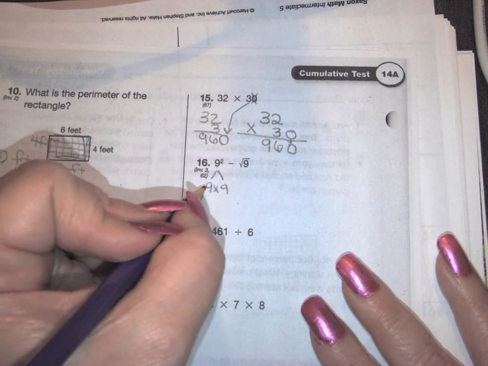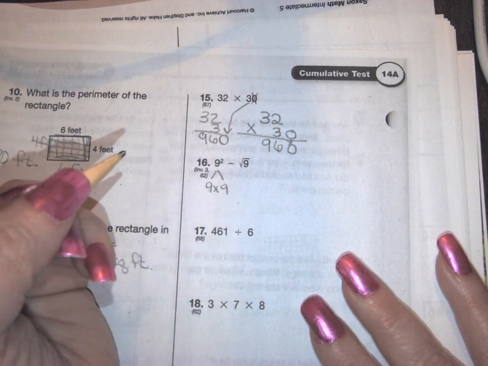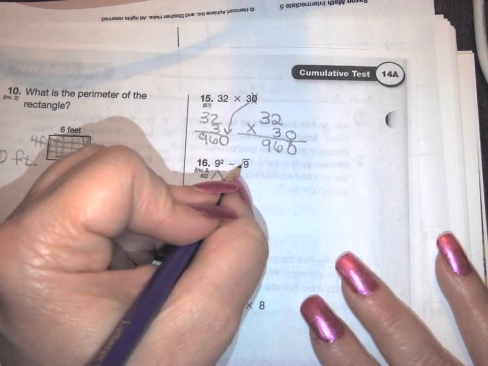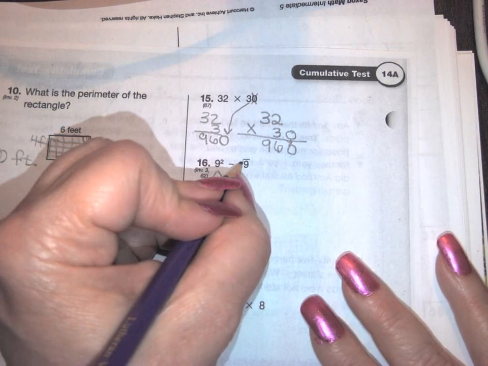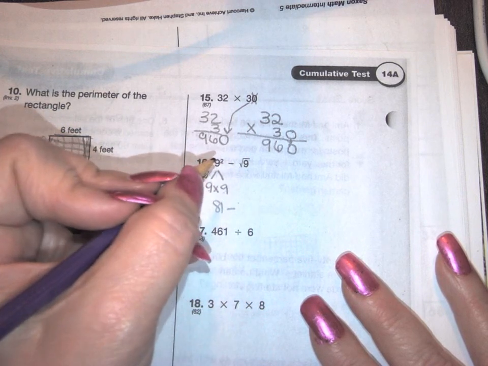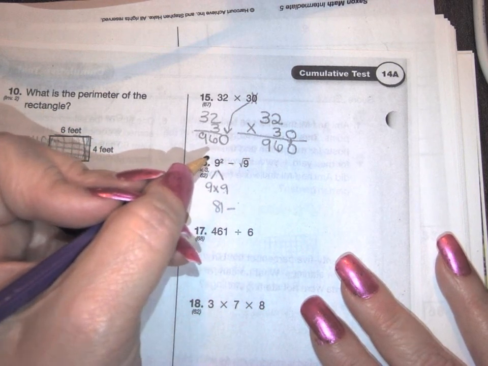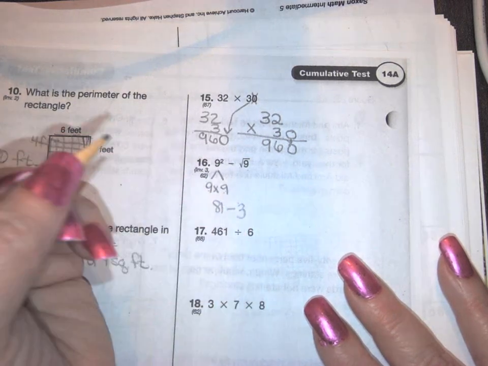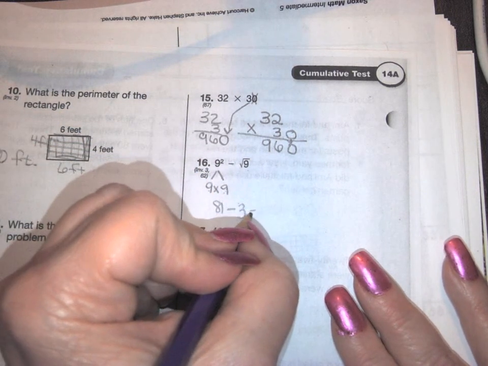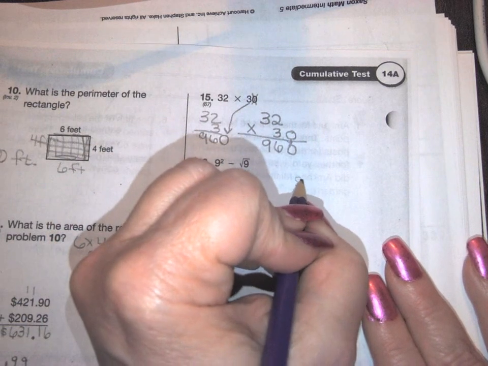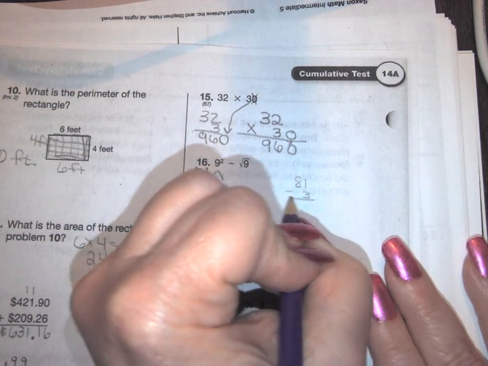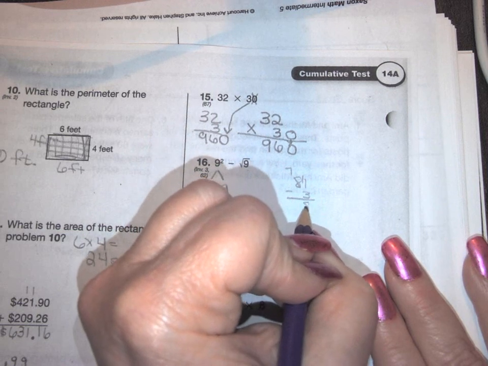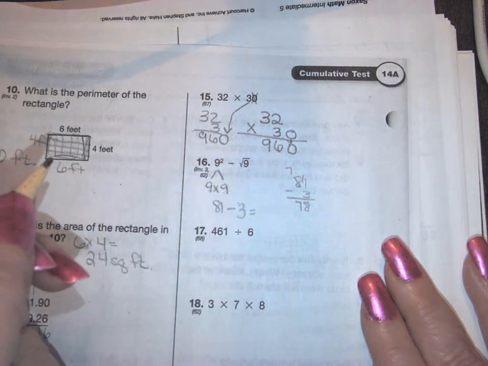The little number tells me how many times I need to write it down. So 9 times 9 is 81, minus the square root of 9. What times itself equals 9? So it's either going to be 1 times 1, 2 times 2, 3 times 3, 4 times 4. And 3 times 3 gives me 9. And so now I just need to do that subtraction problem. I have 81 minus 3. And when I do 81 minus 3, we get 78.